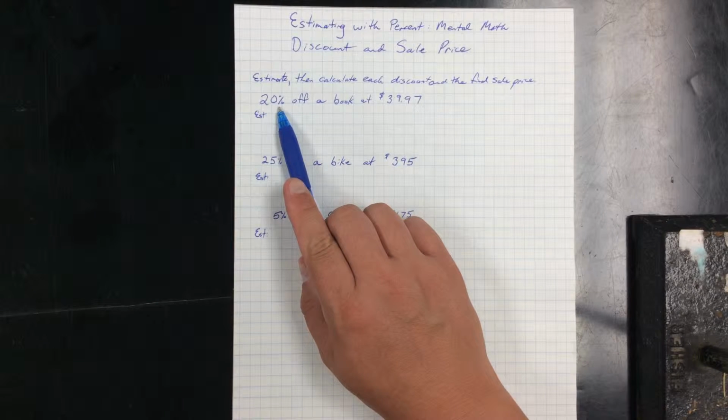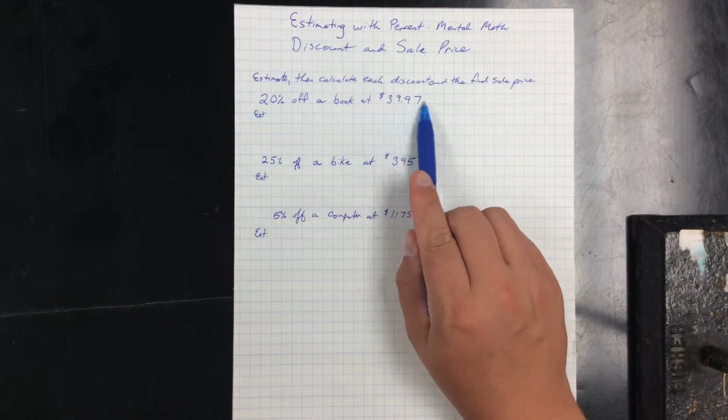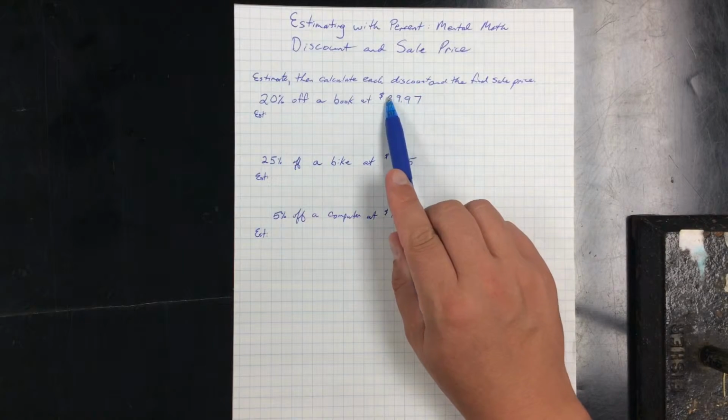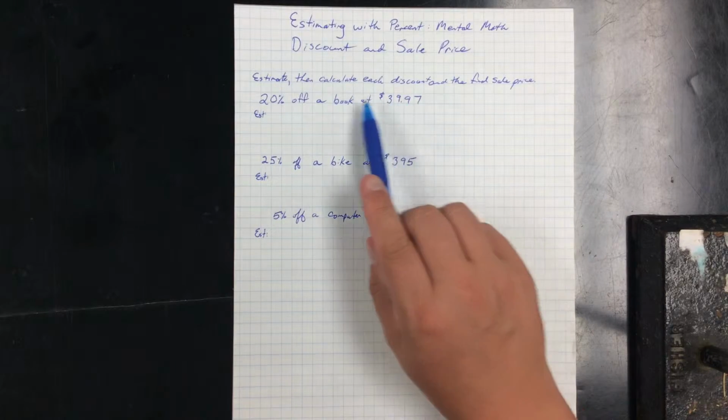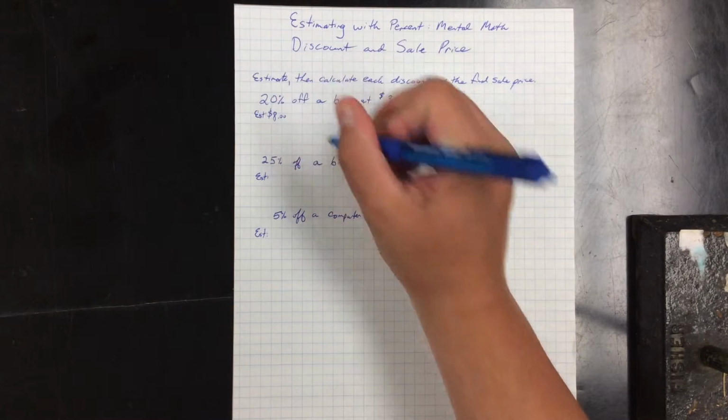So I look at 20%. 10% is really easy to do, and 20 is double that, so this should be easy. 10%, and this number is really close to 40. So 10% of 40 would be 4, and I'm looking at double that, so I'm going to say the estimate for savings is going to be about $8.